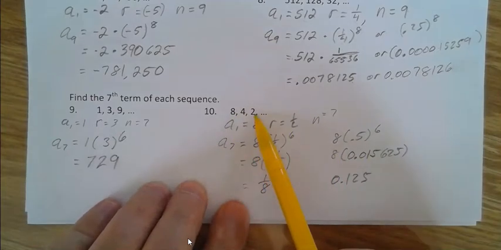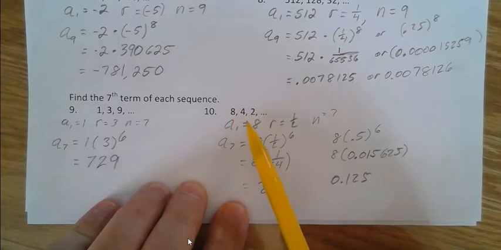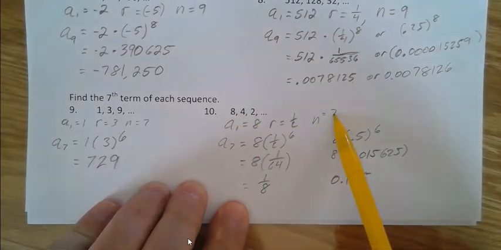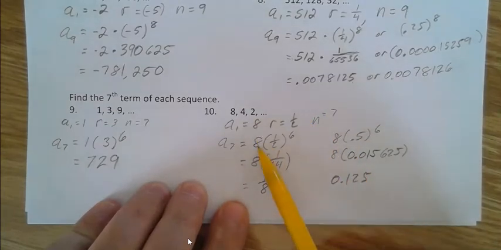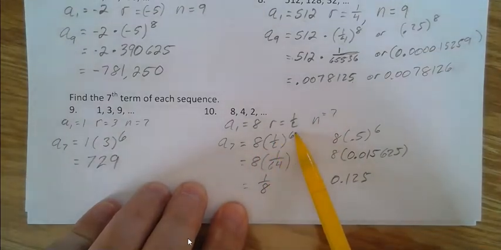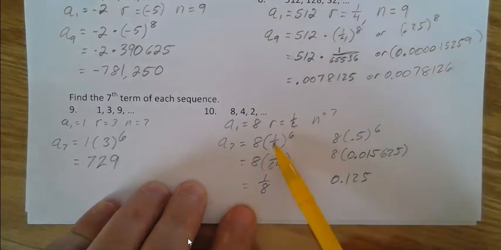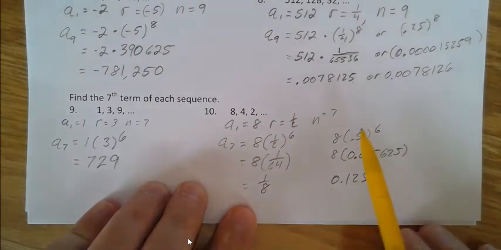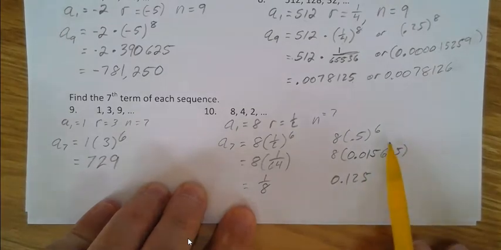Number 10. Again, don't think of this as dividing by 2. You want to think of it as multiplying by a half. So our first term is 8. Common ratio is 1/2. And n is 7. Substituting the numbers in, first term is 8, ratio is a half to the 6th power. So you get 1 over 64 times 8, which is 1/8. If you think of the 1/2 as a decimal, it'll be 0.5, which terminates on your calculator.